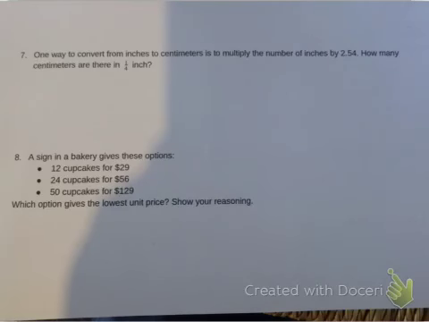Number 7 says one way to convert from inches to centimeters is to multiply the number of inches by 2.54. How many centimeters are there in 1/4 of an inch? So we can multiply the 2.54 times 1/4 to get our answer. When we multiply these, that fraction might throw you off a little bit. You should just change it to a decimal.